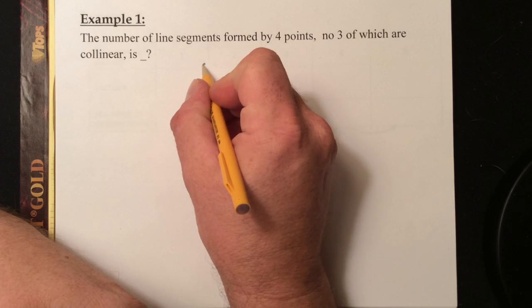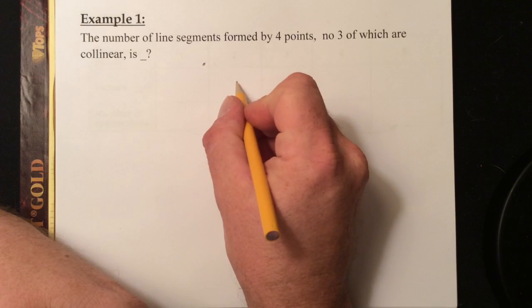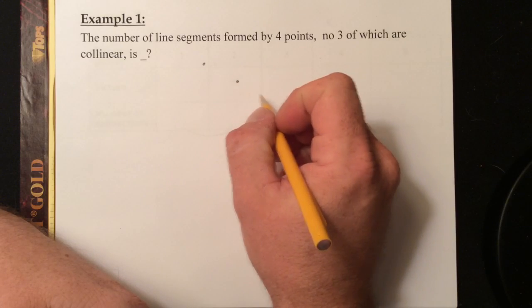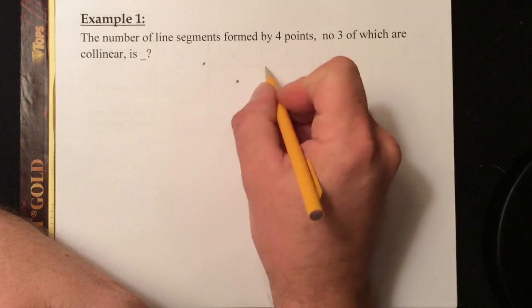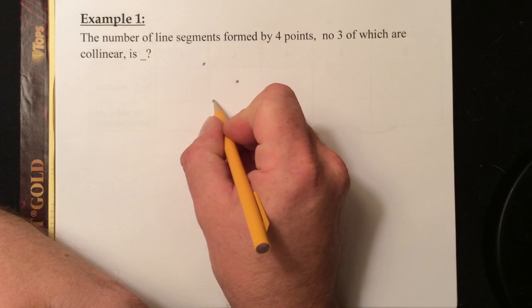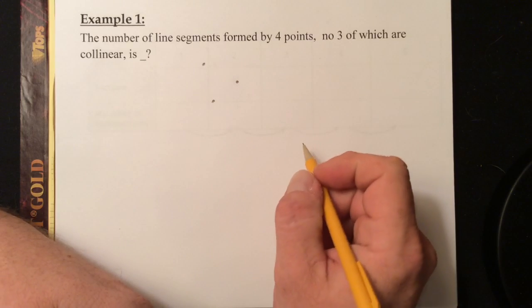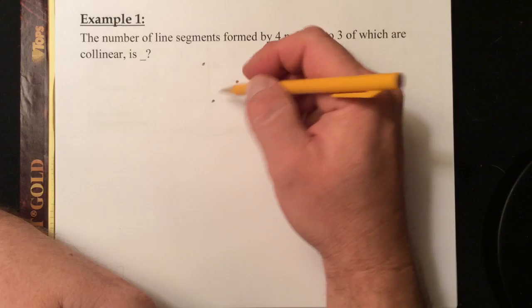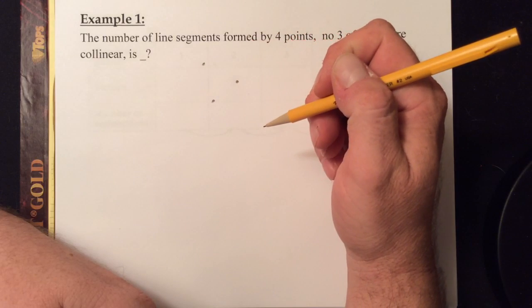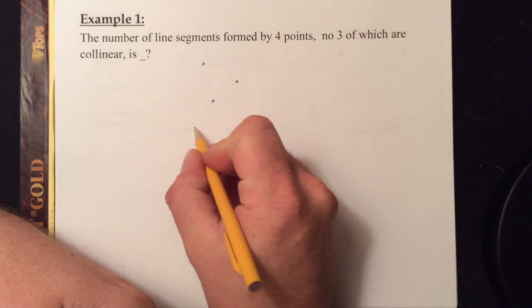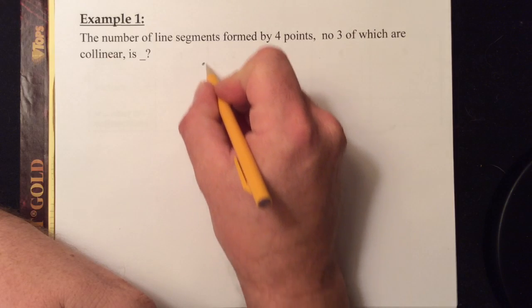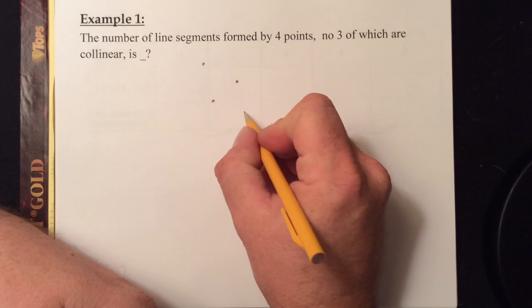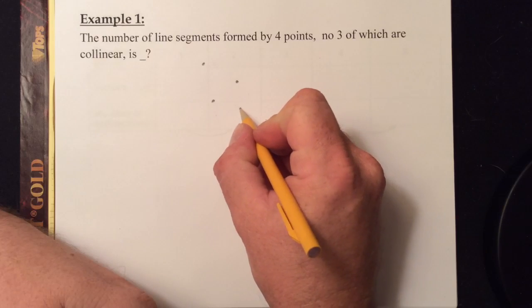So start with 1 point, draw another point. No 3 can be collinear, so that means the third one can't line up with these two, so I'll put it right about here, I suppose. And then we need a 4th point that's not collinear with any 2 of the other 3. So we couldn't put it here because that would be 3 collinear points. We couldn't put it here, that's 3 collinear points. So I'll put mine right about here.